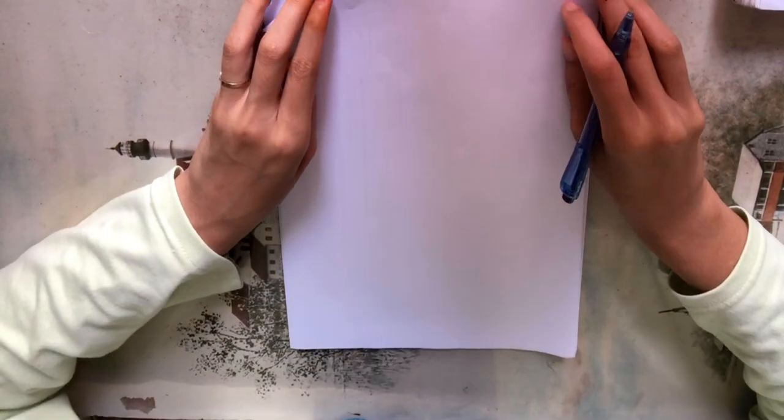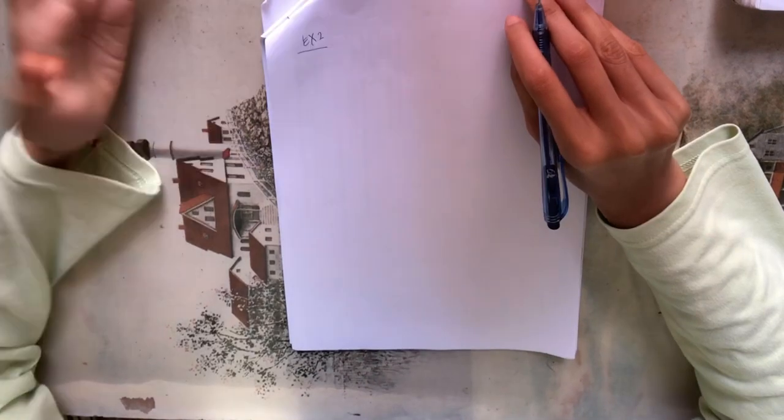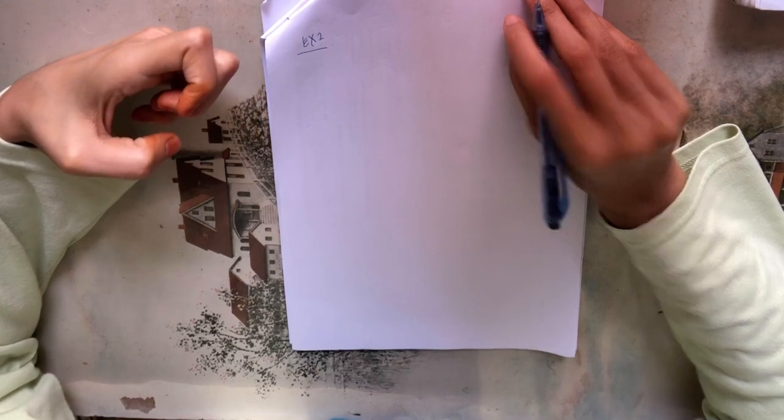Okay, alright, so example 2. We are still in what we call solution of IVP.